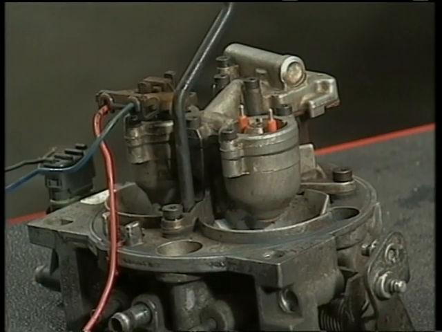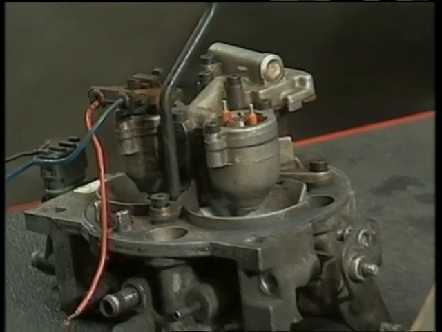Let's use our DVOM to do a test for resistance. When testing for ohms, there must be no power in the circuit or the ohm meter will be damaged. Either disconnect the part from the power source or disconnect the negative battery terminal. We're going to test the resistance of this fuel injector that's been removed from a vehicle.